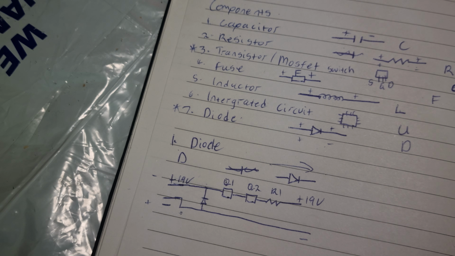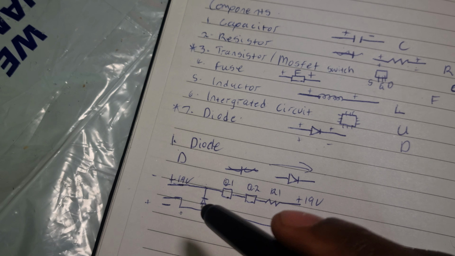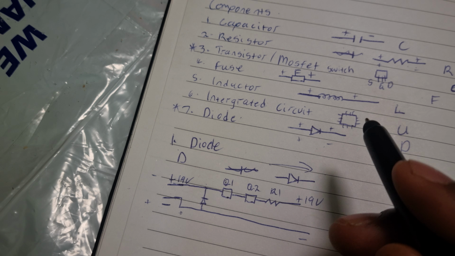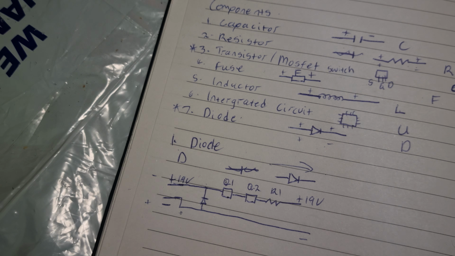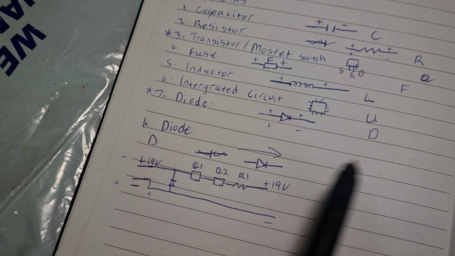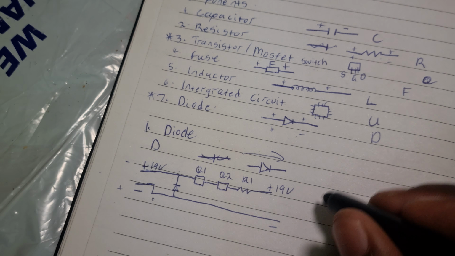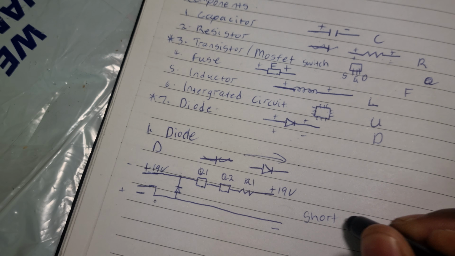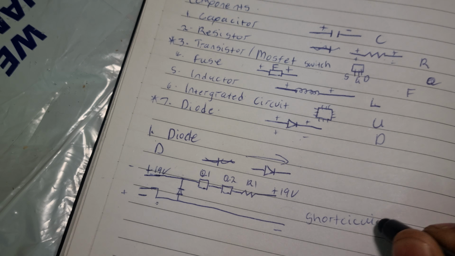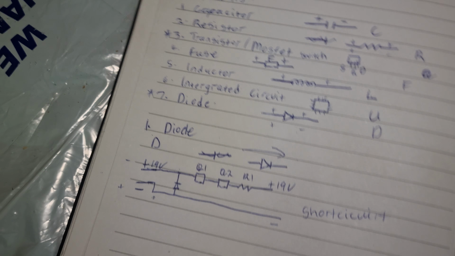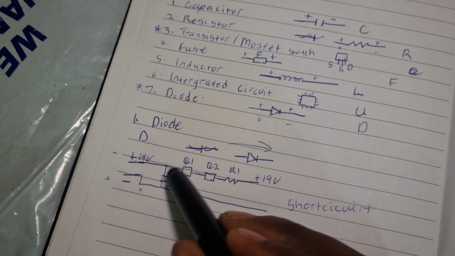All you have to know about a diode is that it allows power to flow only in one direction. Depending on the application in a circuit, a diode can cause a short circuit, or a diode can cause an open circuit. Those two are not the same. If this diode fails, you get a short circuit. I think I forgot an arrow somewhere there. No, my arrow is supposed to be here. Anyways, you get a short circuit if this diode fails.